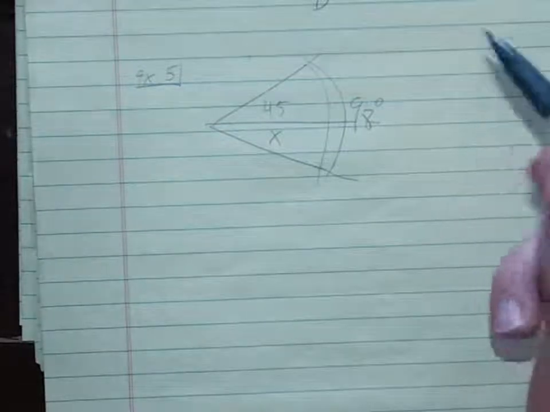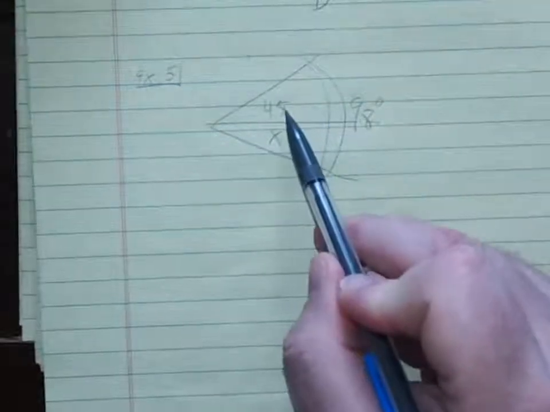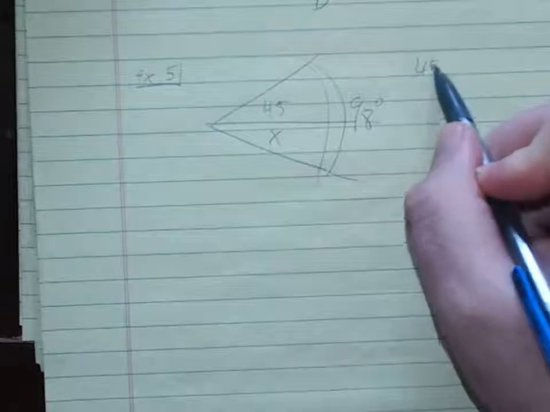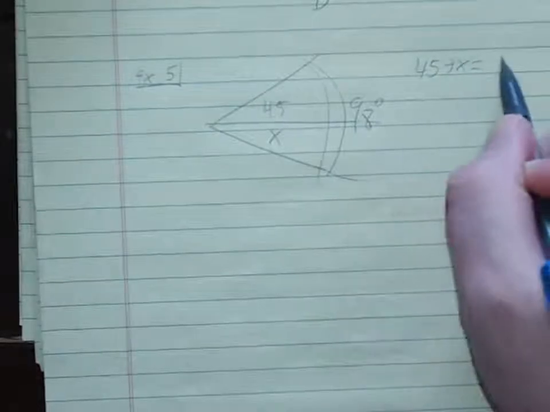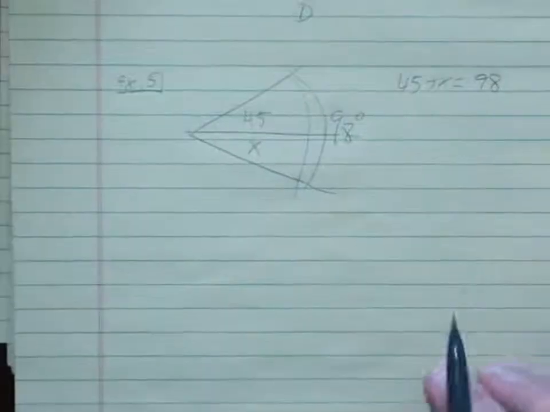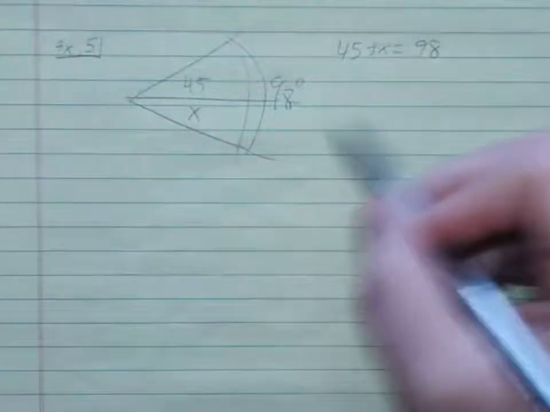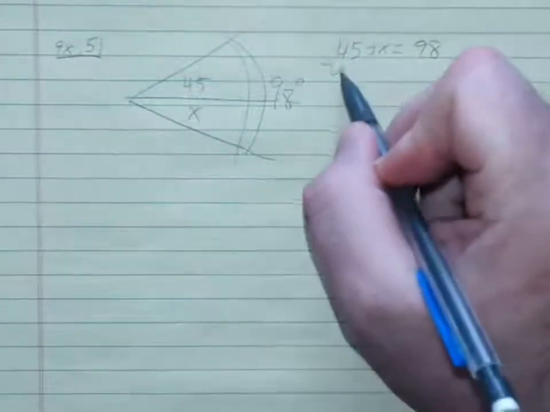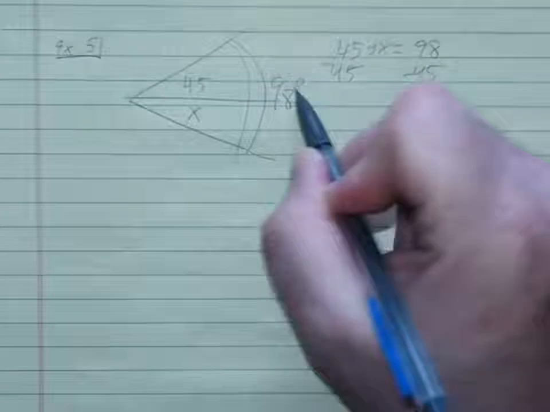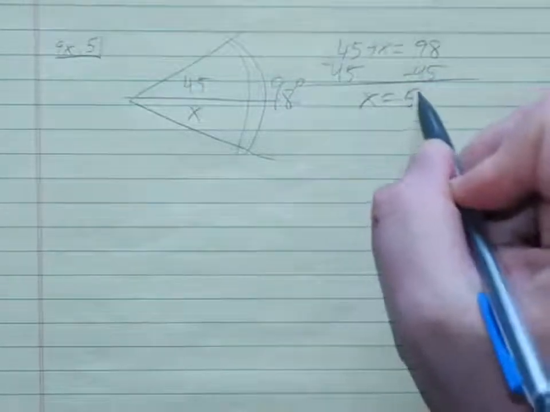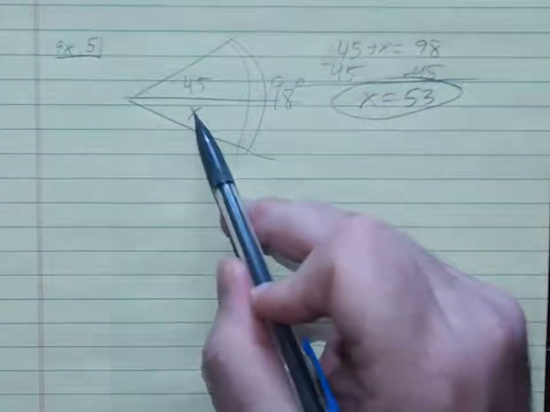Anyway, I know that if I added 45 and X, that should give me the 98. And then I have this algebraic equation that I could then solve by subtracting 45 from both sides. So X would equal 53 there. That would be the measure there.